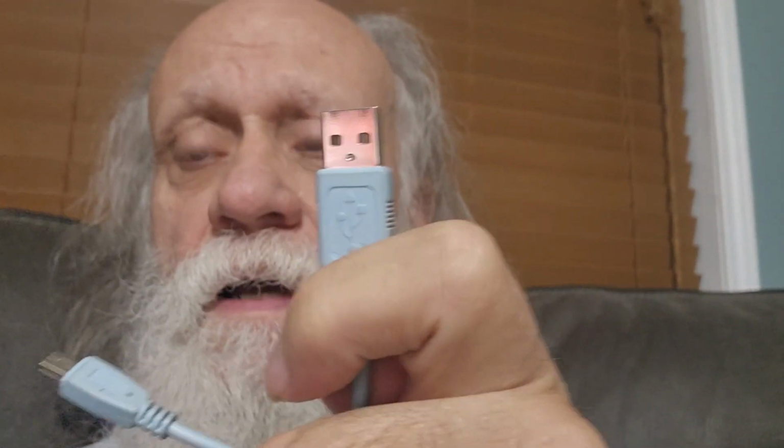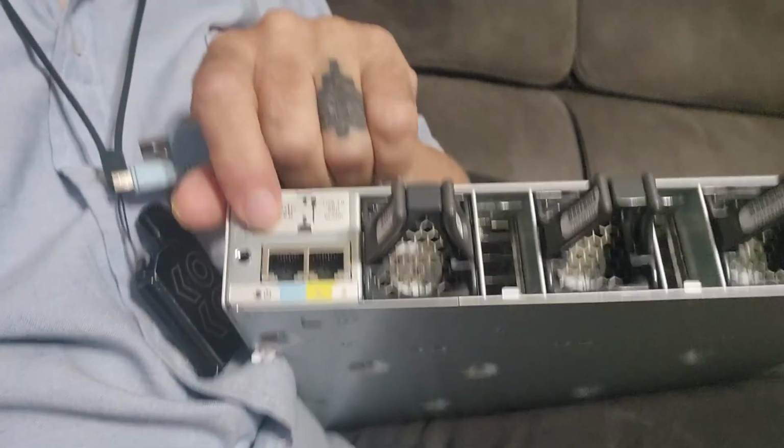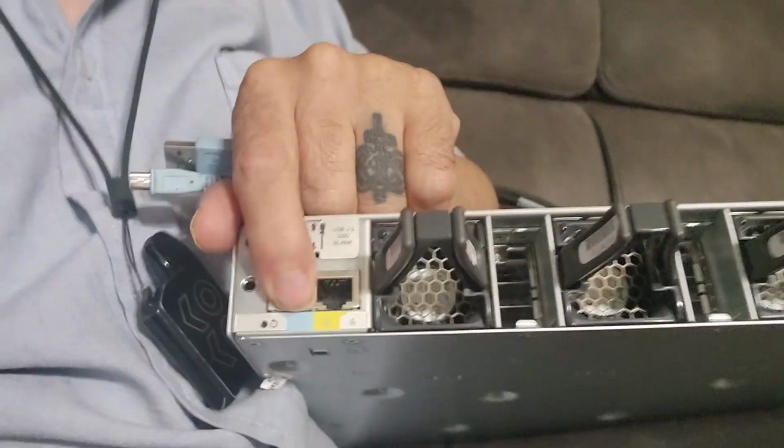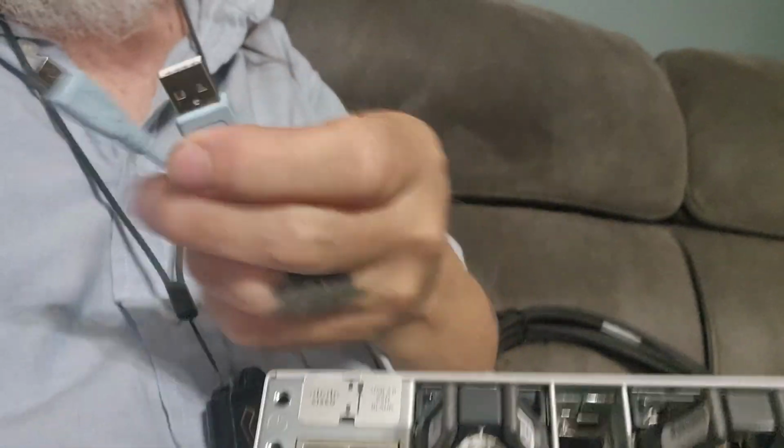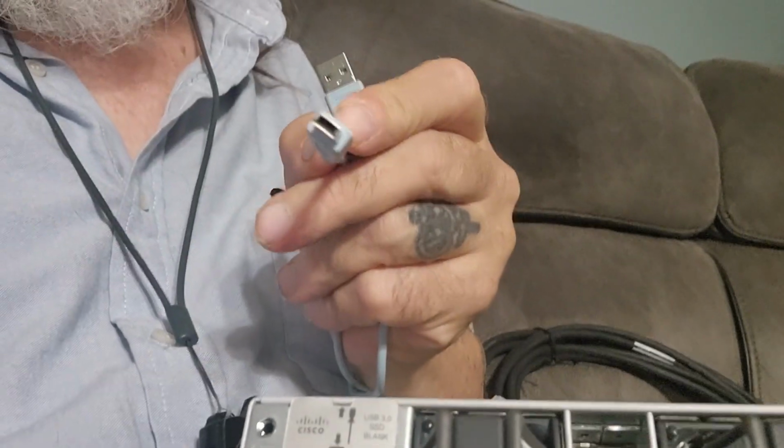This one goes from a USB on one end, which will plug into your laptop, to, there's two kinds you can use. If you look right here, see how this port is blue? This is the console port. There's one cable that has an Ethernet end on it instead of this end.